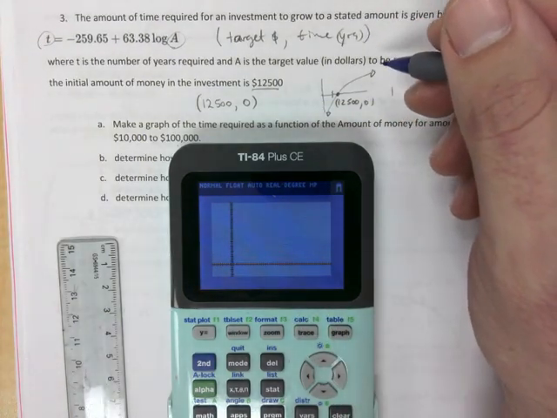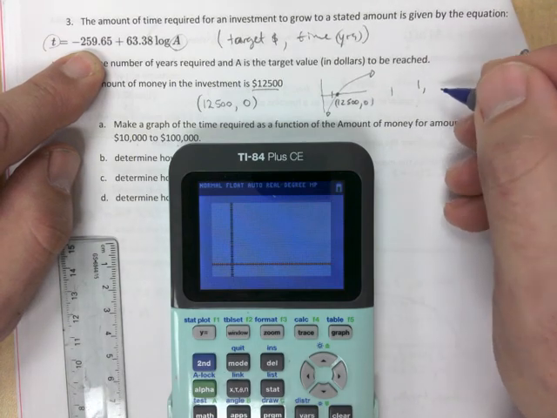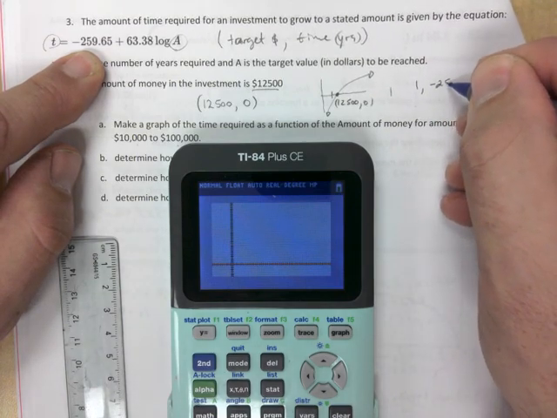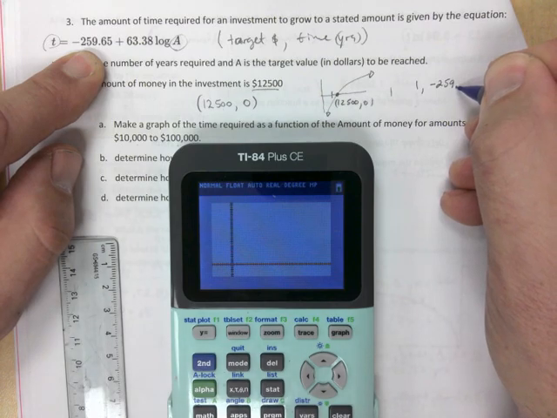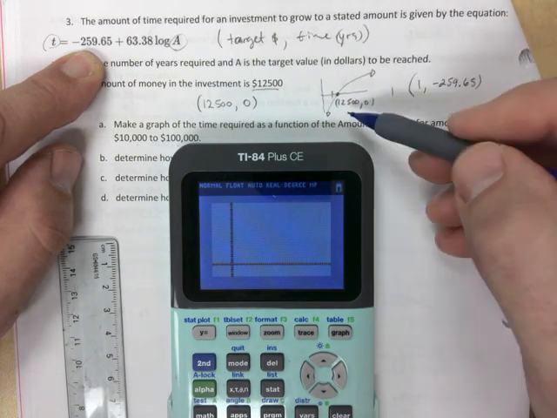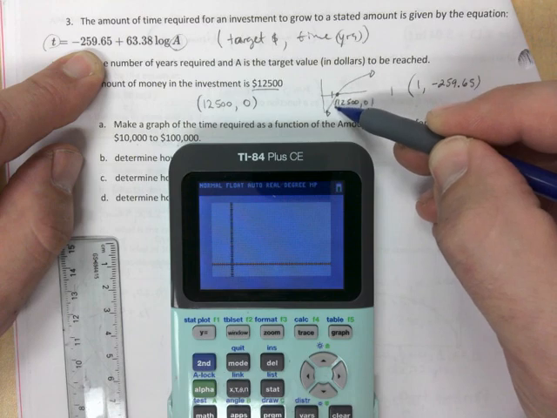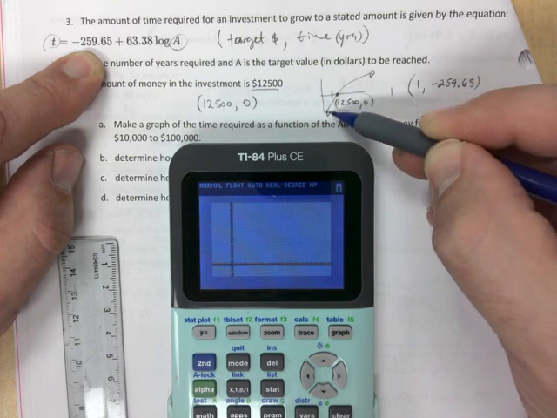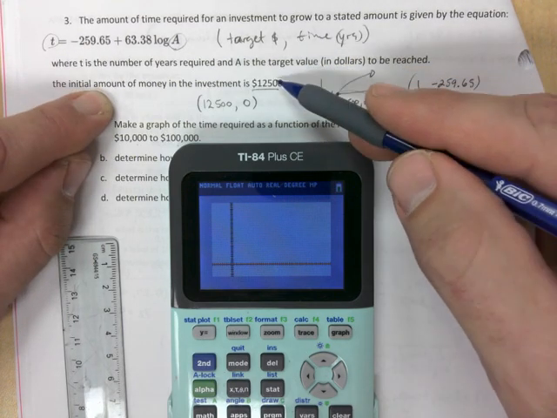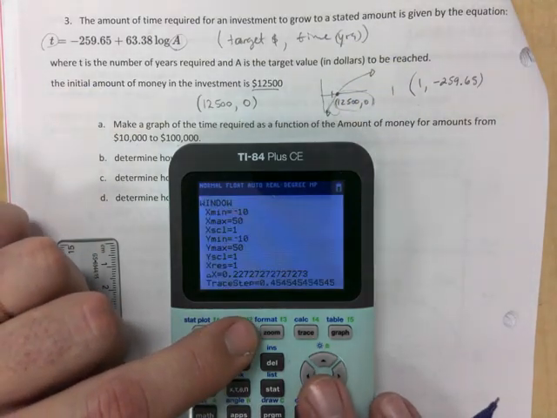Let's analyze this a bit more. We know that there's a point on this graph which is negative 259.65, right? So we know it's gonna do this. So this point is actually in the negatives down here, and then goes, and we also know that it's gonna go through this point because of the question, right? So we need to adjust our window.